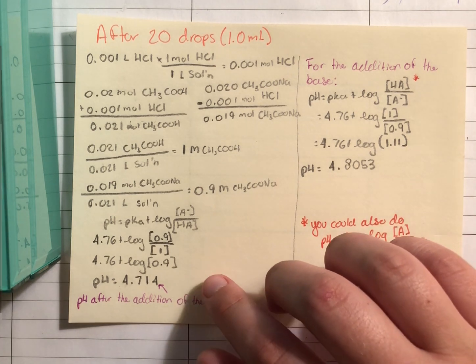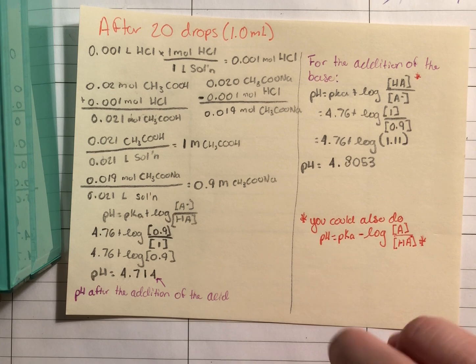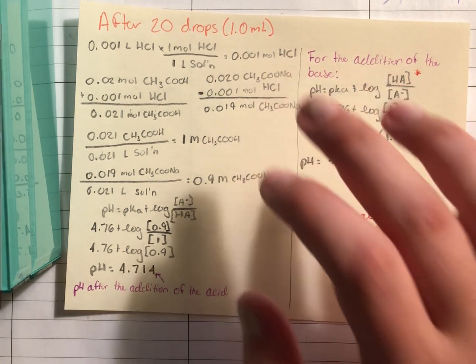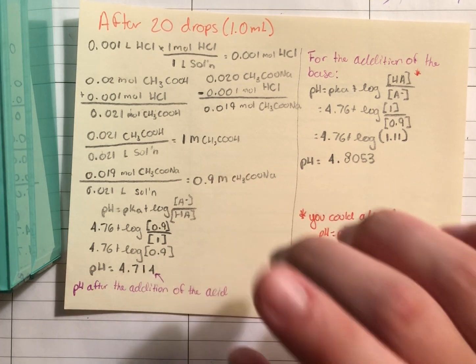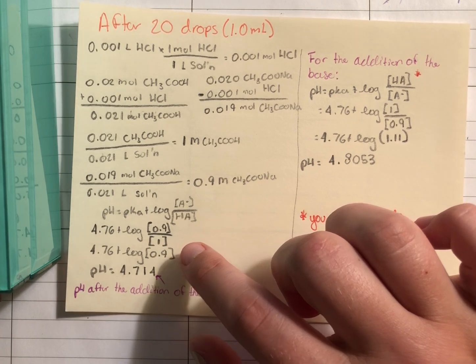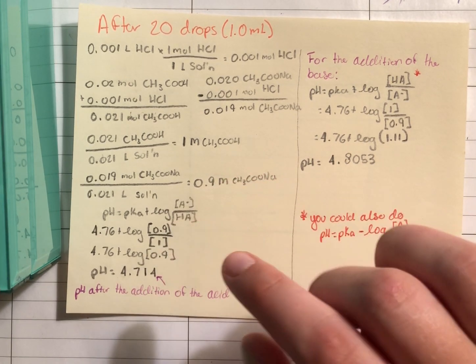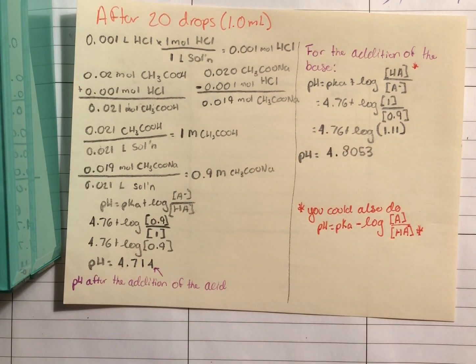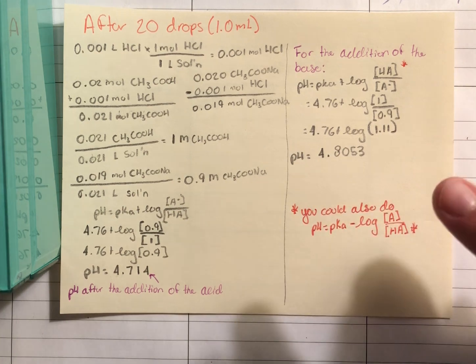So when we go to do our pH equals pKa plus the log of A over HA, we would plug in 1 for our HA because it is our acid, and then we would put 0.9 for our A because it is our base. And when we do those calculations, we get that for our pH.